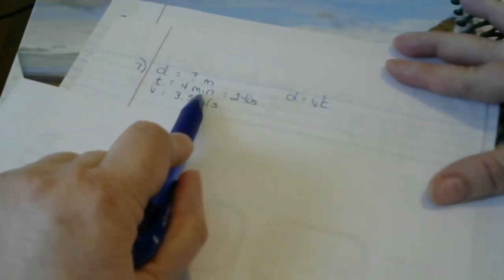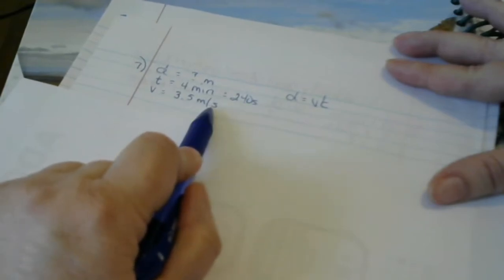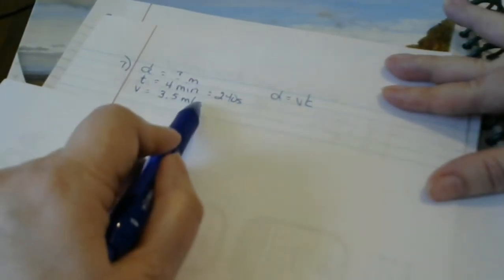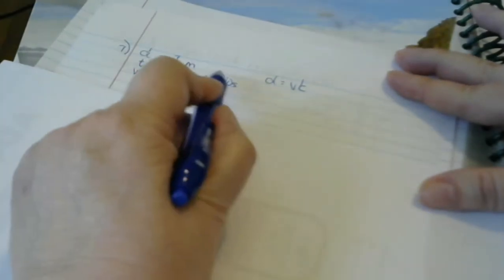Your time is 4 minutes, and your velocity is 3.5 meters per second. Now, this one got a couple of people too. If you've got meters and meters per second, your time has to be in seconds. So this one was a little tricky. You had to figure out how many seconds are in 4 minutes, and use seconds in the equation because it's meters per second.